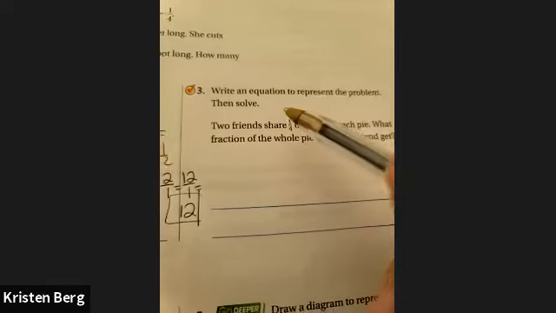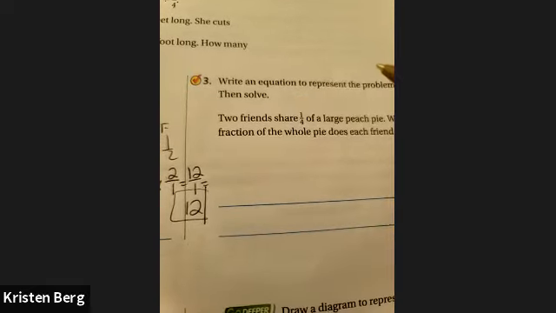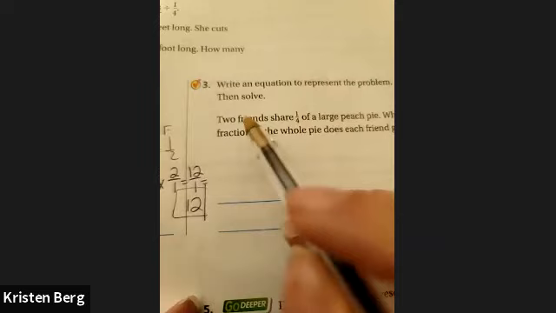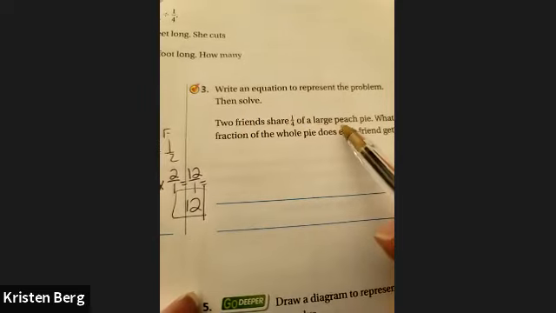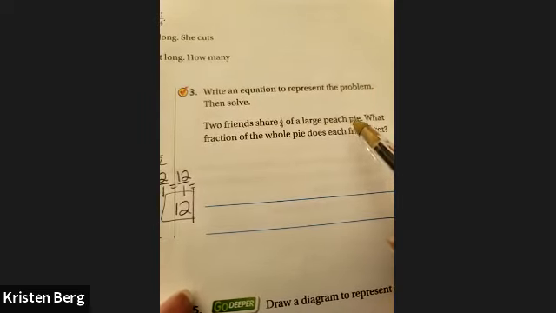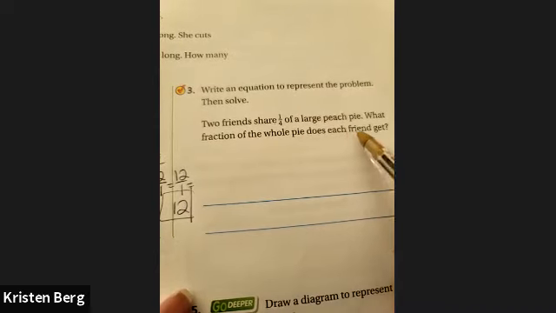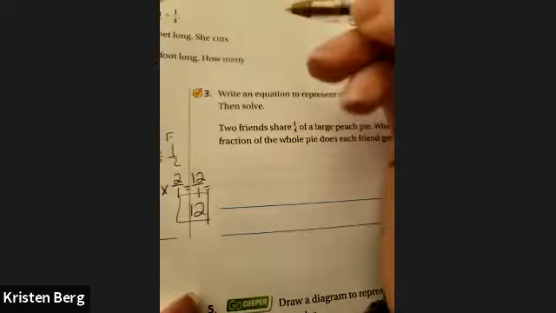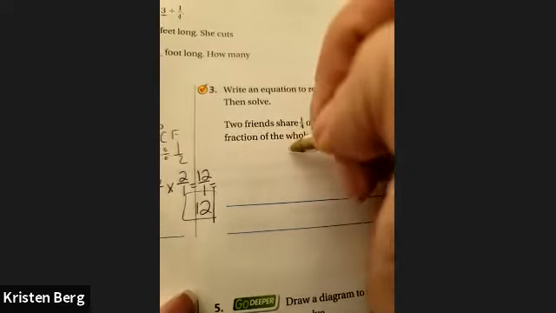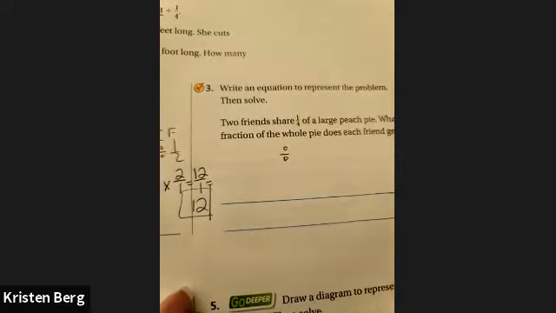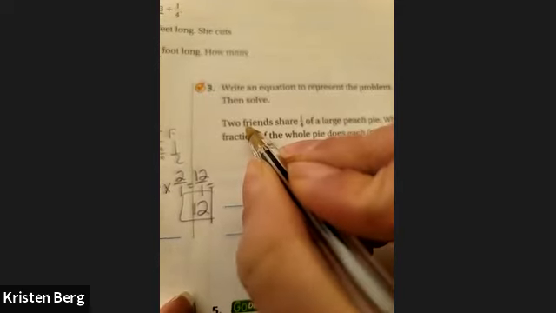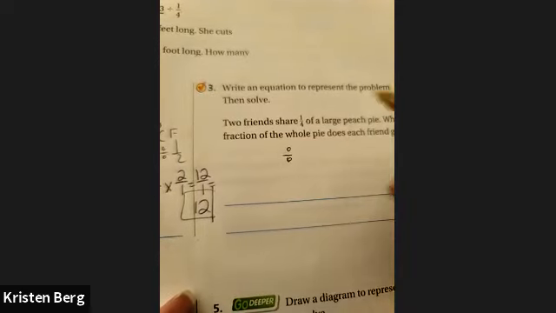It says write an equation to represent this problem, then solve. So 2 friends share 1/4 of a large peach pie. What fraction of the whole pie does each friend get? So again, what is the equation here? We are dividing. So in this case, there are only 2 friends that are sharing it.